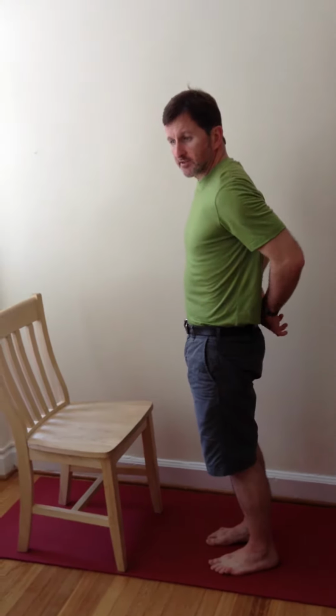Now, muscles are designed to contract and shorten. And so when the hamstrings contract and shorten, our pelvis extends when we stand. And when the pelvis extends, we have space in our low back, and the discs are spread out and they're properly aligned.